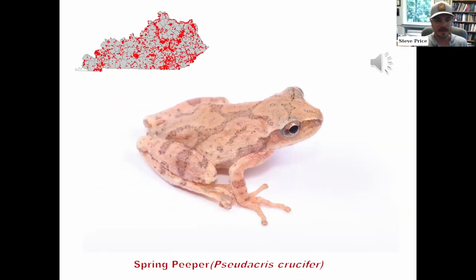And we have the spring peeper, which is probably our loudest frog here in Kentucky, really loud vocalization. Of course, spring peepers can be heard from a mile away on a night where it isn't too windy, but a small frog, maybe only like an inch in total length. Their scientific name is Pseudacris crucifer, and crucifer means cross-bearing. So a lot of spring peepers have kind of this X on their back. Not all of them do that, but a lot of them have that.